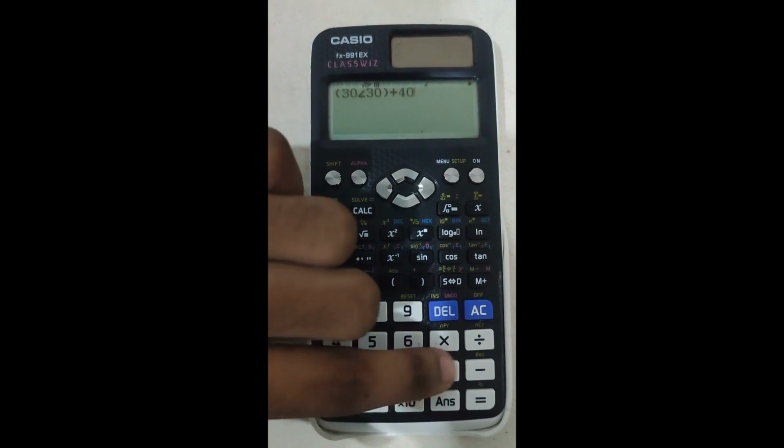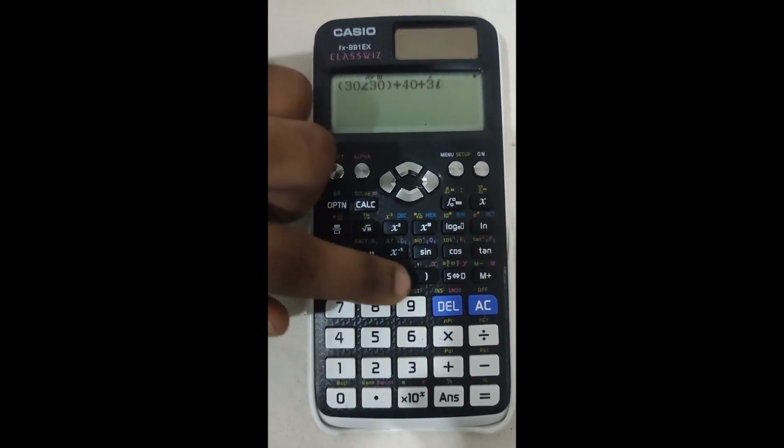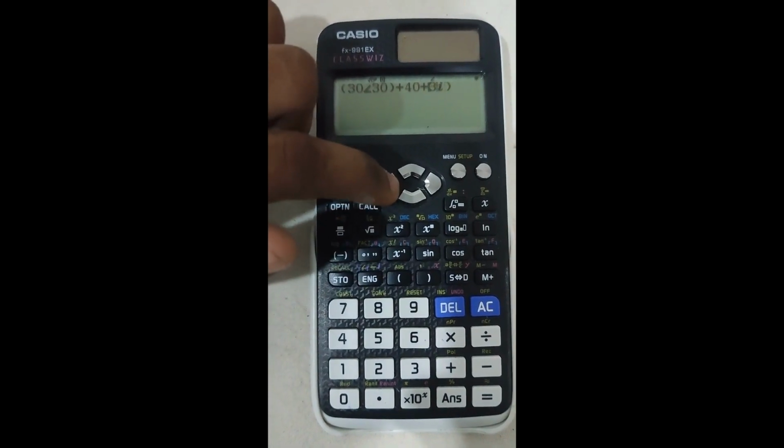As phasors can also be written as complex numbers, it's okay to add, divide, or do whatever operation according to the requirement.